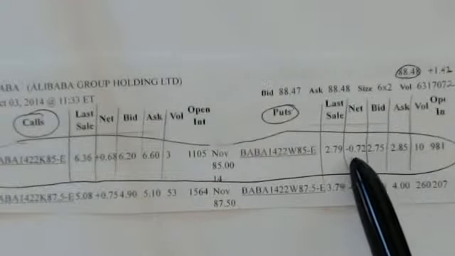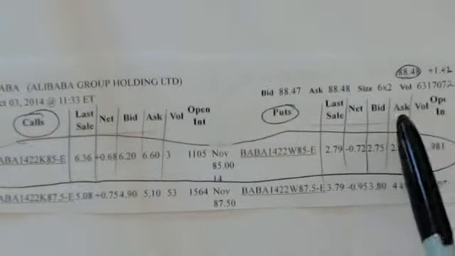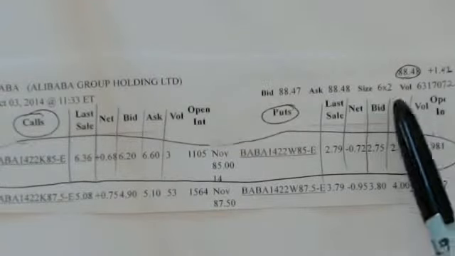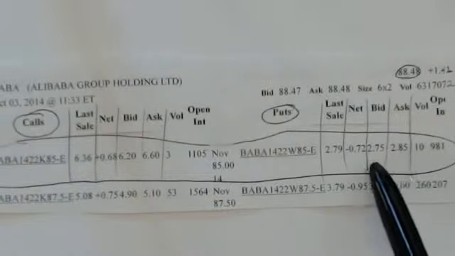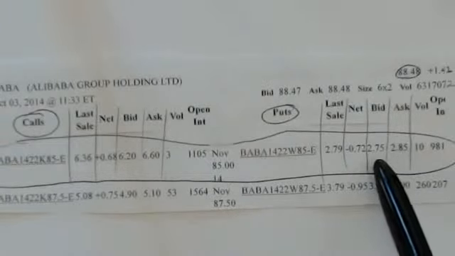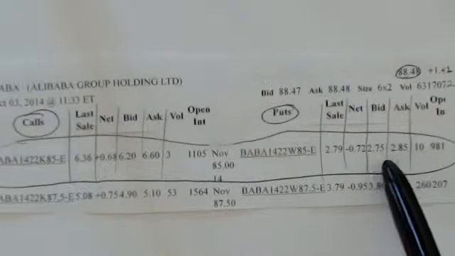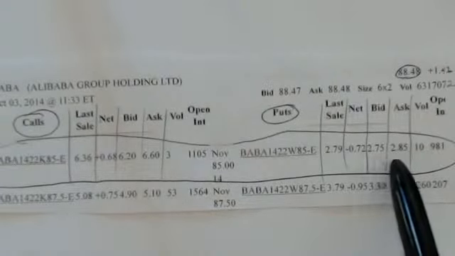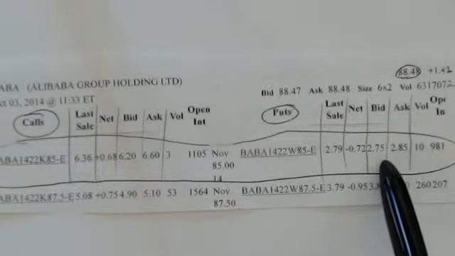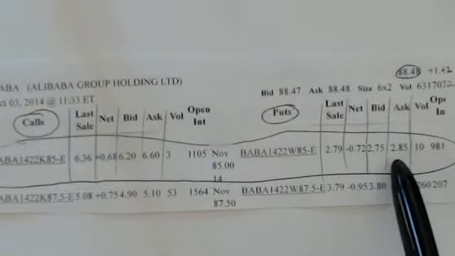This option fell for the day 72 cents, which makes sense. When stocks go up in value, the put goes down in value. And it did. Here's the spread. The spread is only a dime between the bid and the ask. I'm not quite sure why the call spread is so dramatically high. 40 cents is kind of high. 10 cents looks more reasonable here, between 275 and 285.